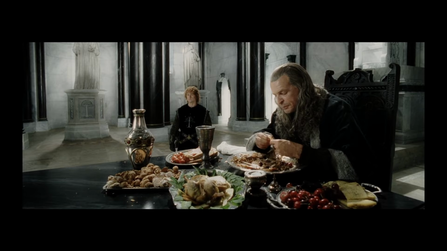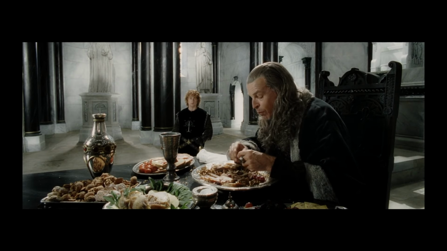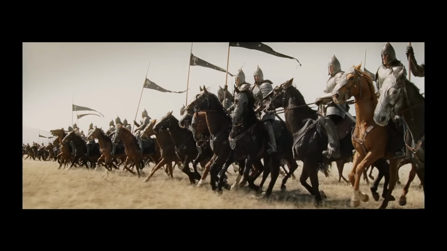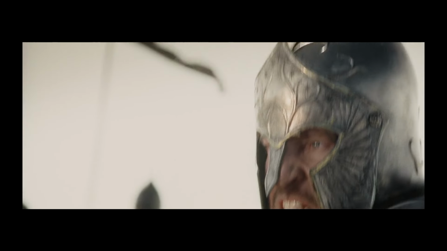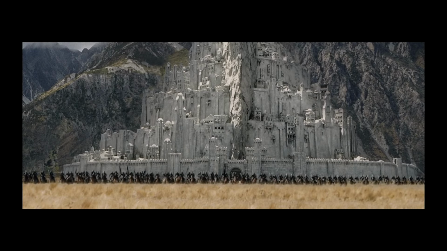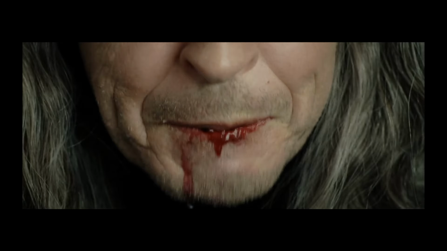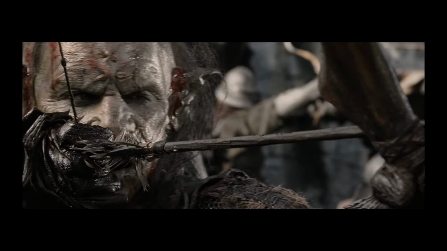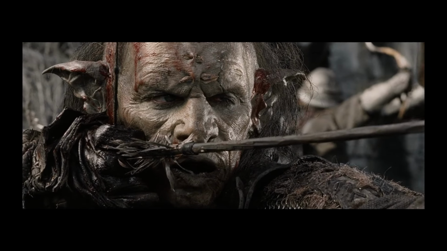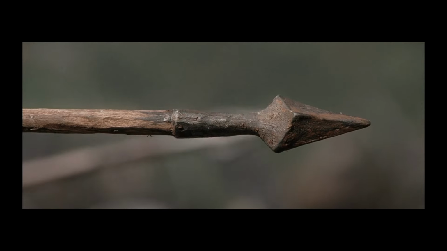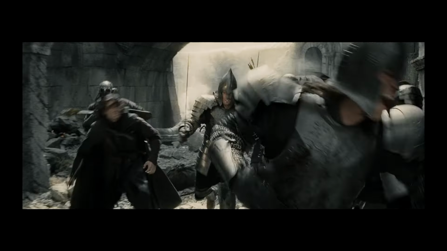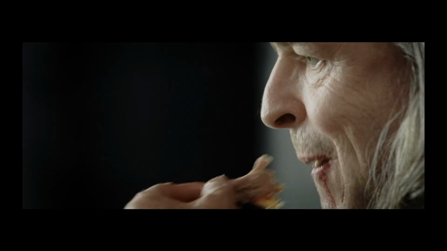Now this is powerful. The two linked ideas of Denethor eating and the coming battle are fusing to foreshadow the results of that battle through a metaphor. Instead of seeing men dying, limbs ripped apart and blood flowing, we see chicken torn and tomato juice dribbling. The effect of this is more shocking than seeing the actual carnage would be, since we as the audience expect to see the battle, but instead see only a meal.